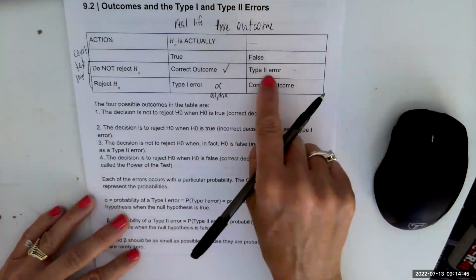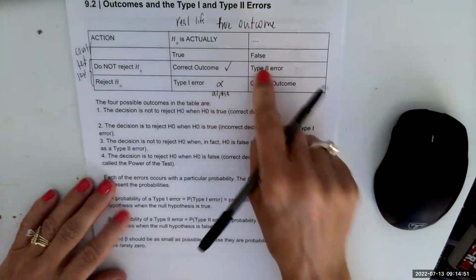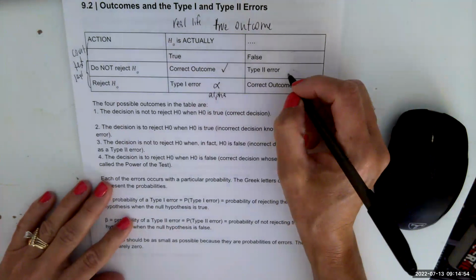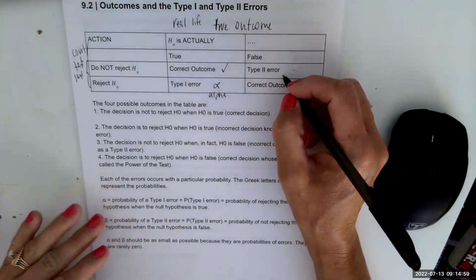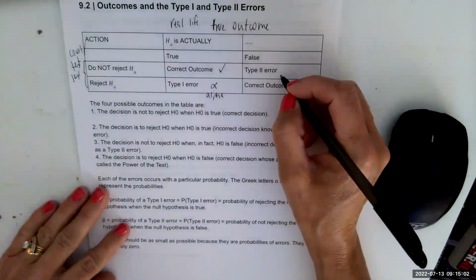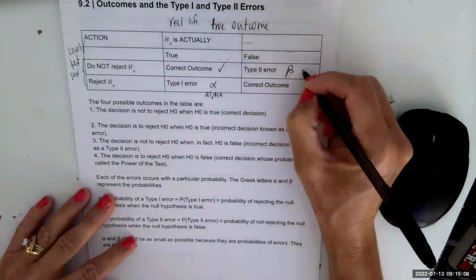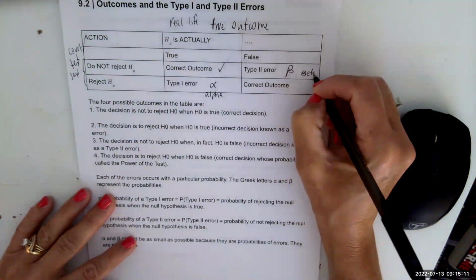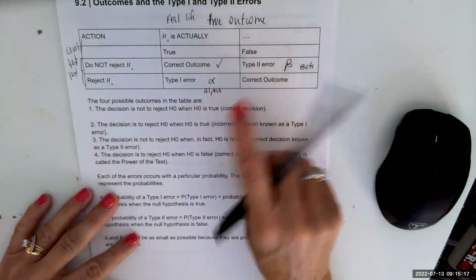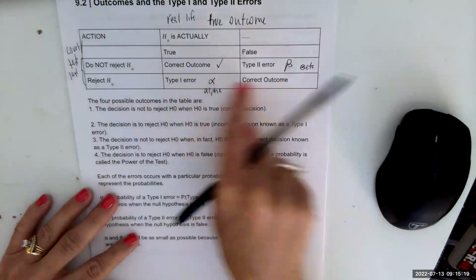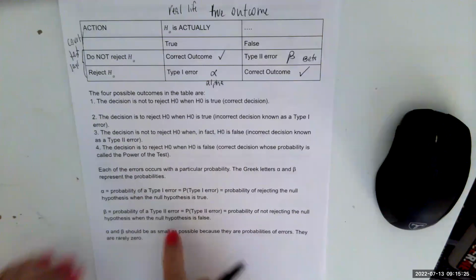Okay, over here, this outcome here is I actually did steal, but the court said I did not steal. That's not a good outcome either, right? So that means I didn't have to go to jail, but I really did commit a crime. So this is bad. This is going to be called beta. We're really going to focus on this probability here, alpha though. And then the last outcome could be that I really did steal and they really did convict me. Okay, so that's a correct outcome.